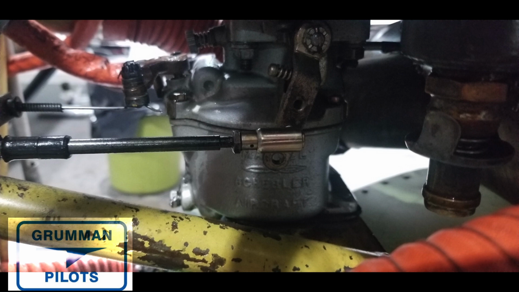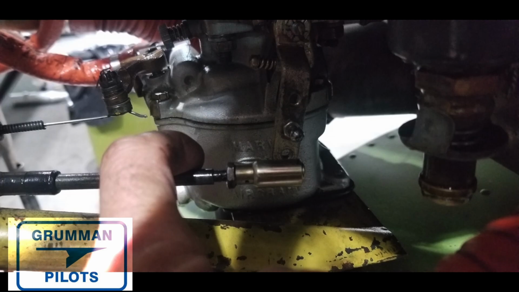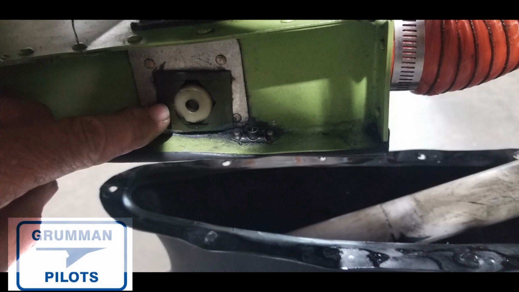Is it the old trailer ball, or is it going to be secure, not coming off the airplane and causing a problem for you? We also look at where your carb heat is connected, see how the carb heat works, and make sure that cable is in good shape. So while you're down there, there's a lot to look at.